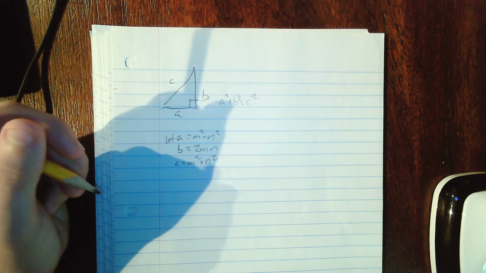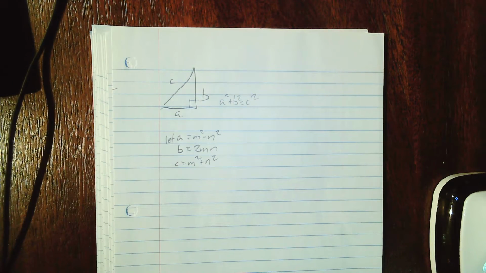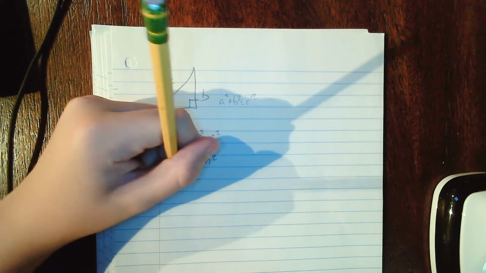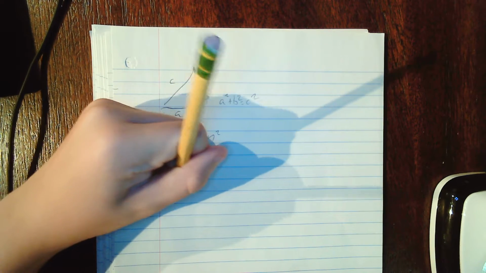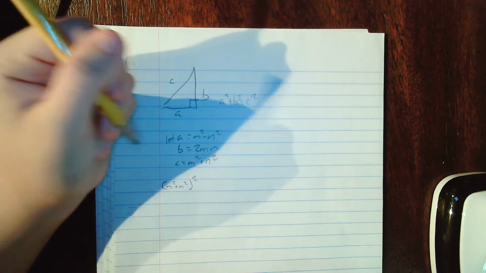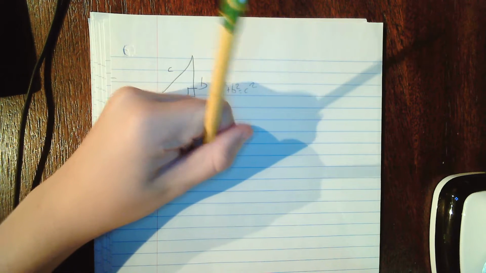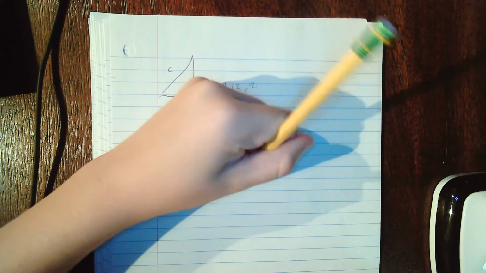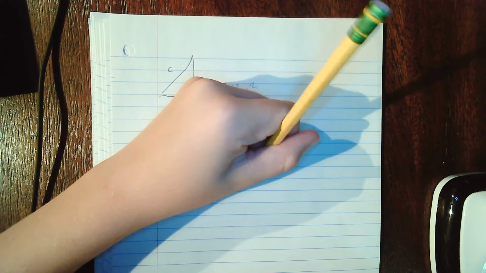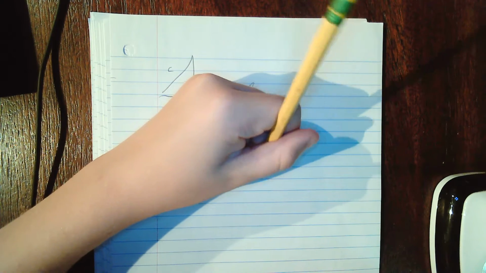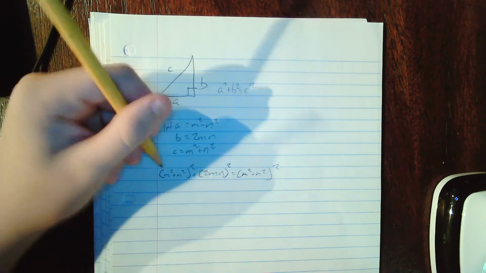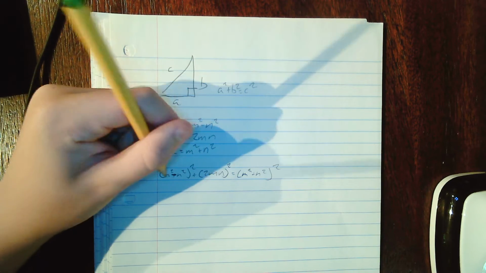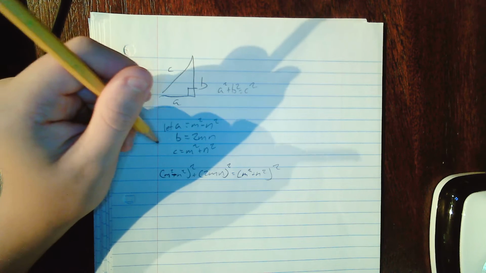So now what we're going to do is solve. We're going to have (m squared minus n squared) squared plus (2mn) squared equals (m squared plus n squared) squared. I know I put a plus here, but this is actually a minus in the front because we're plugging it in. I don't know how I messed it up.